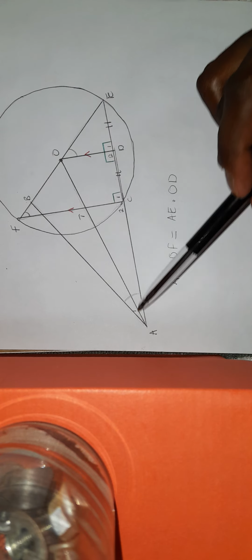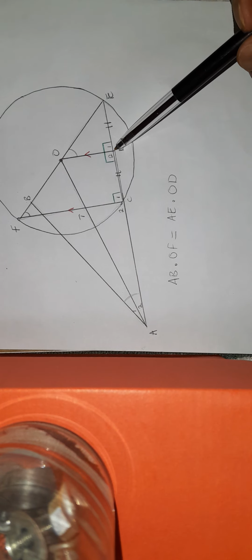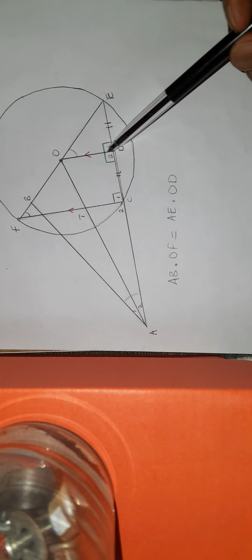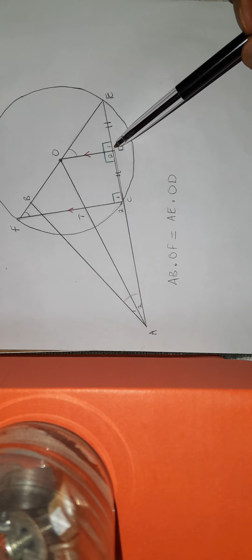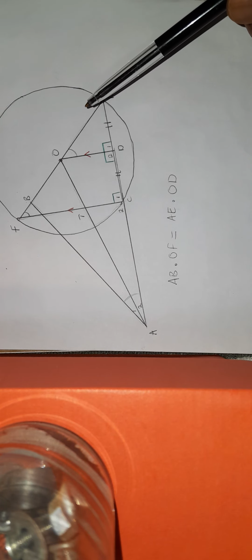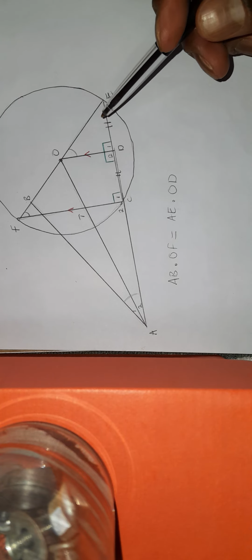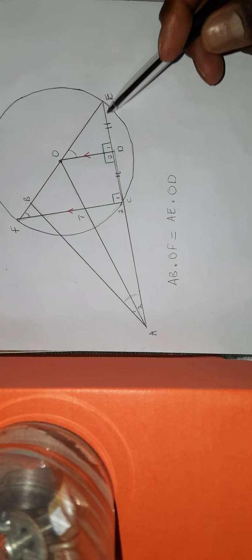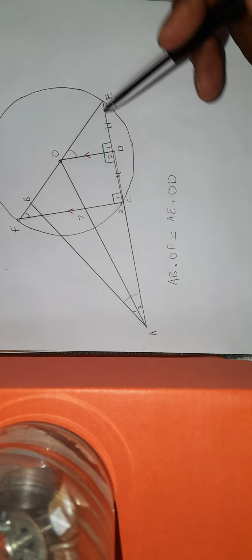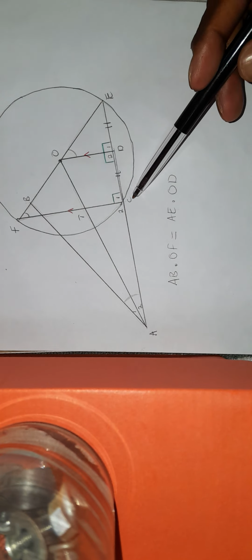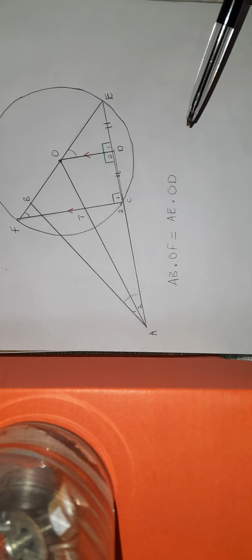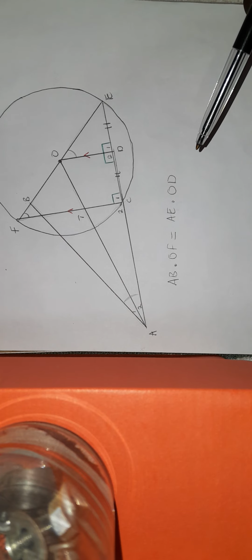And then the next one, I see I have OD. So perhaps they've used the smaller triangle here, or perhaps they've used this one, FCE, and yeah, it might be the case.